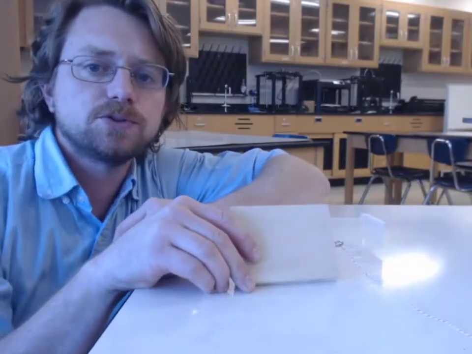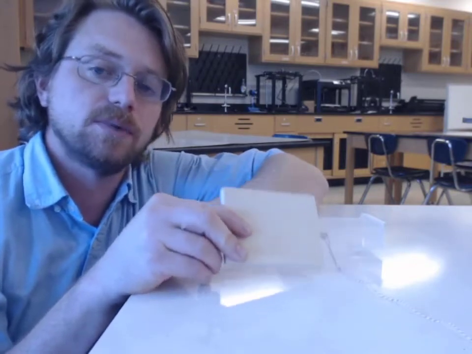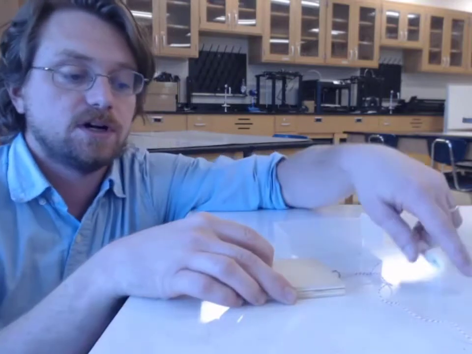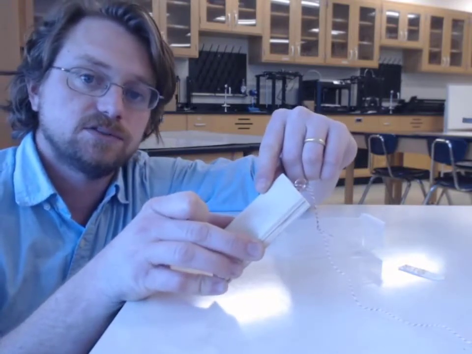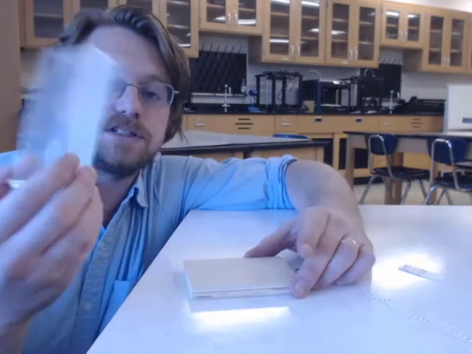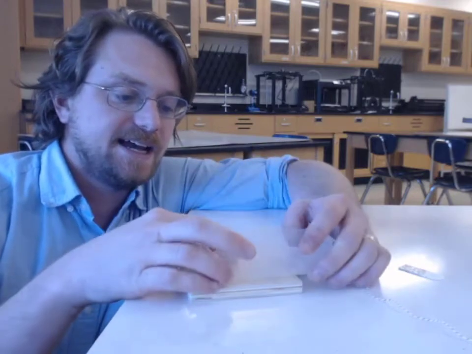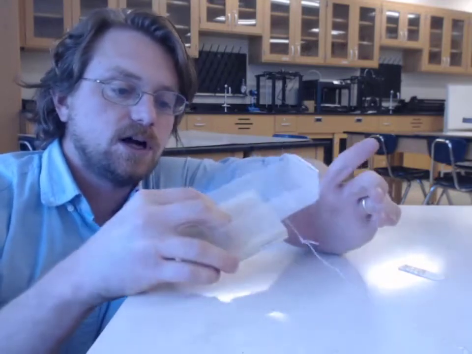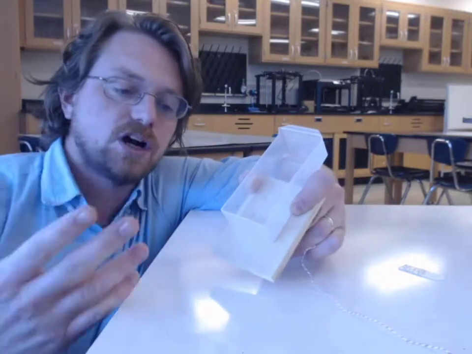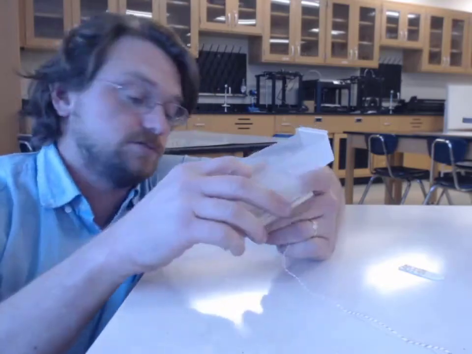Since I want to do multiple trials, or rather different trials with the different amounts of weight on my block, I need something to put the weights into. Otherwise, as the block is traveling up the incline, my weights will probably just fall off. I've decided to take this little plastic drawer thing and just attach it to our block, kind of like this, so that we can place the weights inside for each of our new trials with more weight in there. And then that way the weights won't fall off.